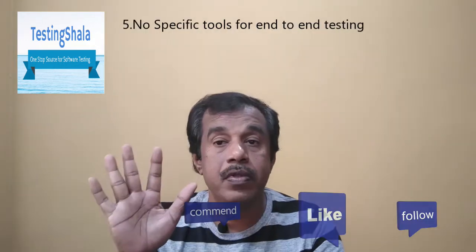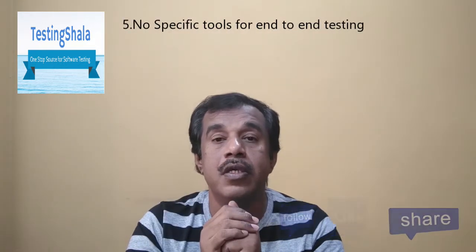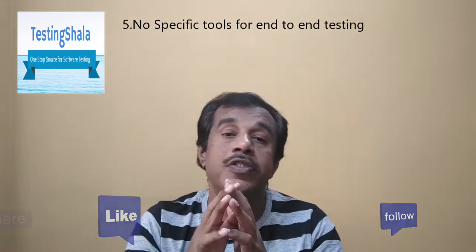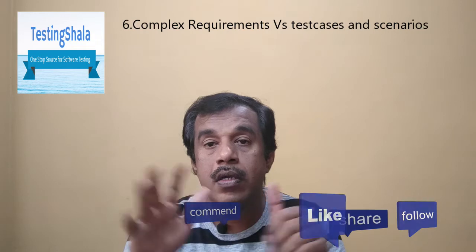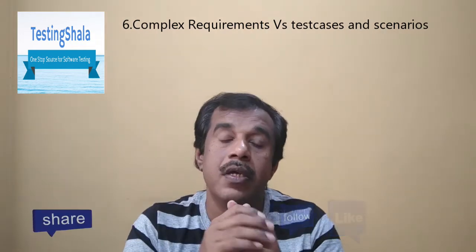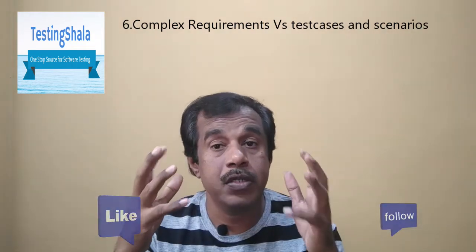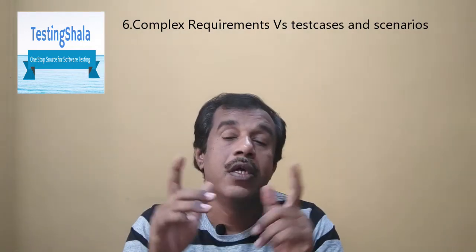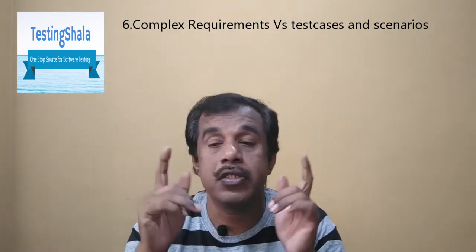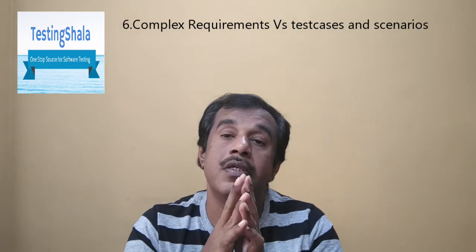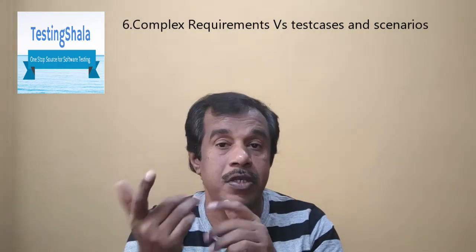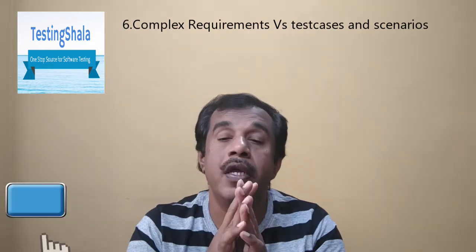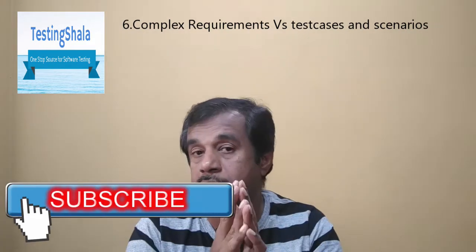The fifth challenge is that there is still no specific tool available for performing end-to-end testing. And the sixth challenge here is that big data requirements are so complex that it is very difficult to write the right test cases and test scenarios for them. It is a little more complex compared to any other functional testing.